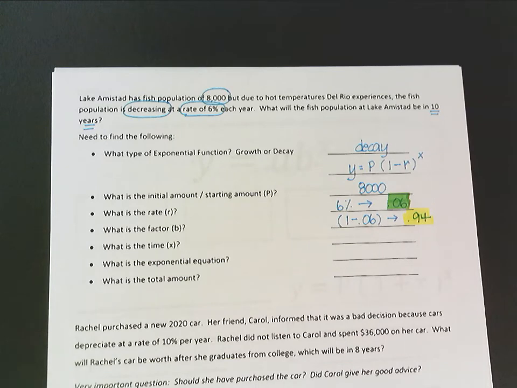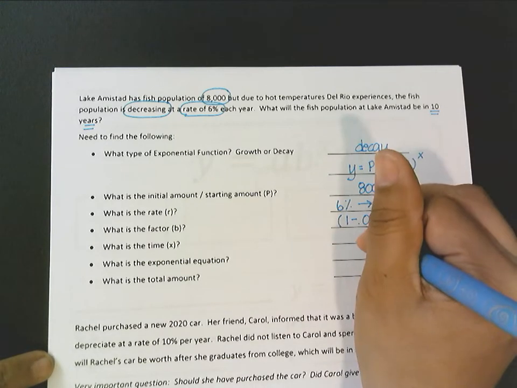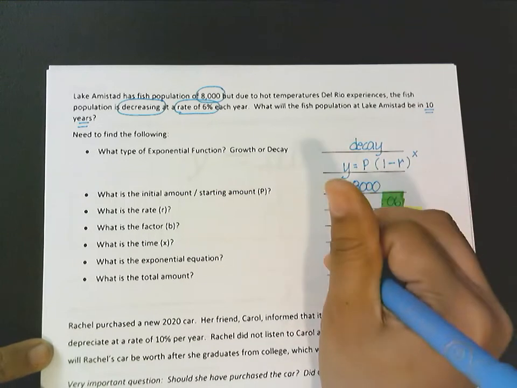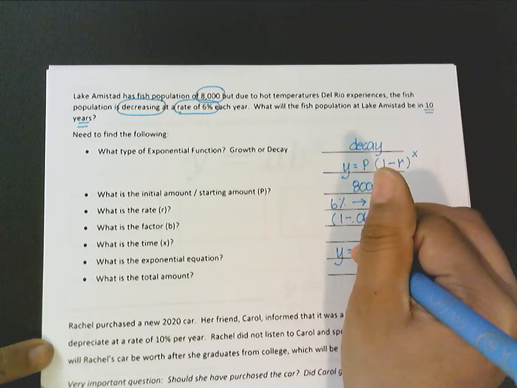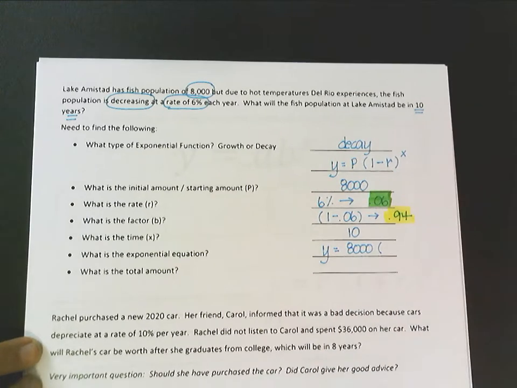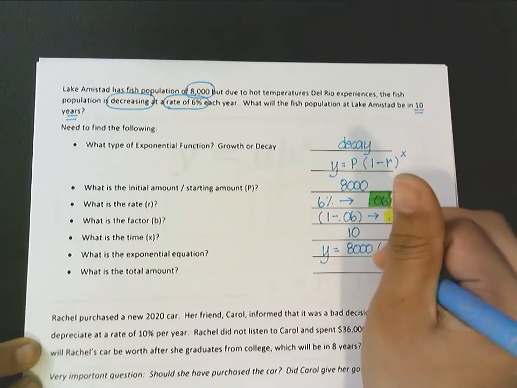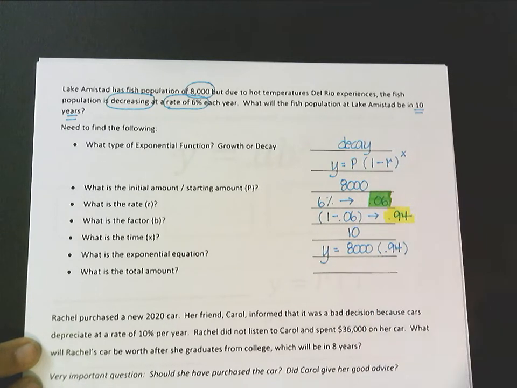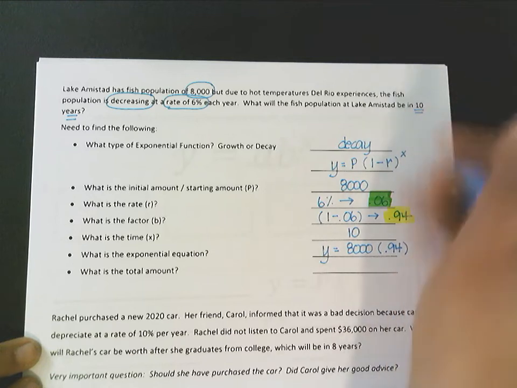Then what's the time? Here it was flat out 10 years, and then I'm just going to plug in y equals 8,000 times, and you could do it either way. I'm going to put 0.94 since I've already done the hard work, to the power of 10 years.